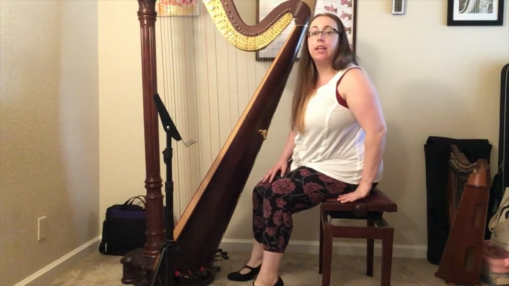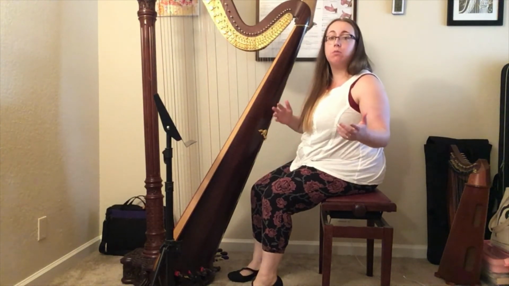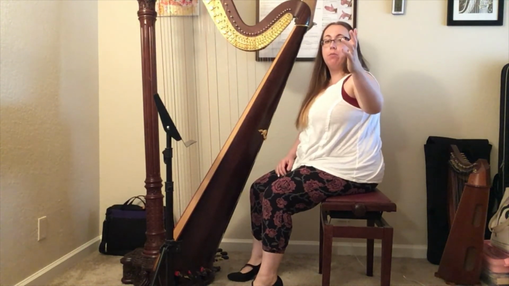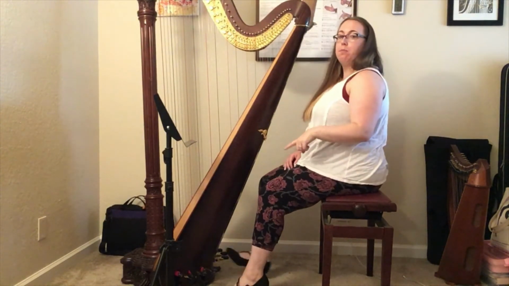Now for the pedal harp student, this is where having multiple devices within the Zoom call can be very, very beneficial. Not necessarily for sound purposes, but for visual purposes. So right now I have my camera very far away, and so this way I can see my students pedaling.